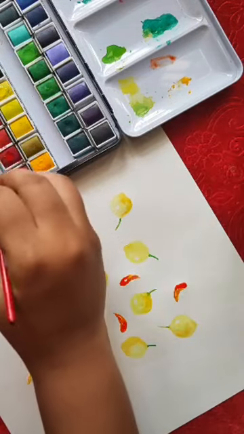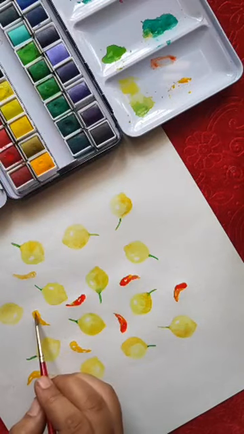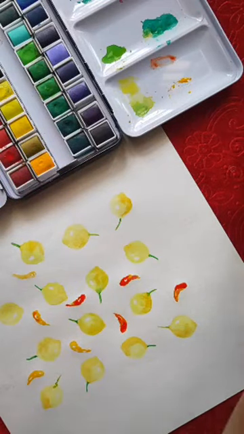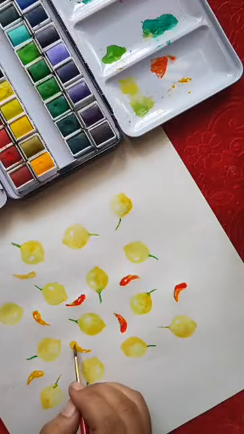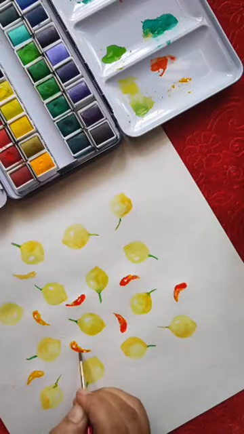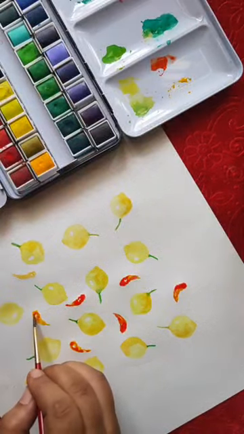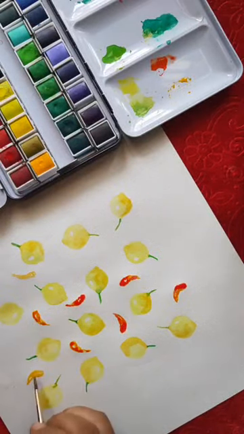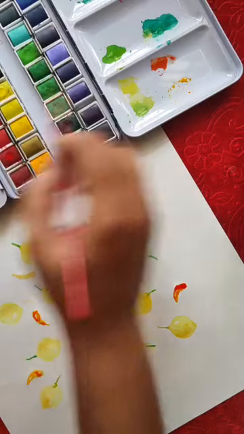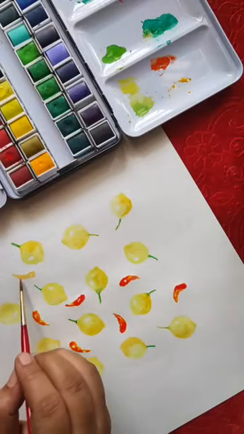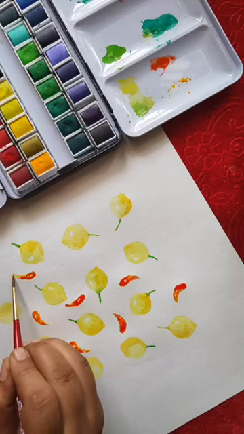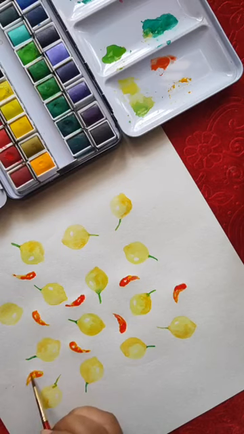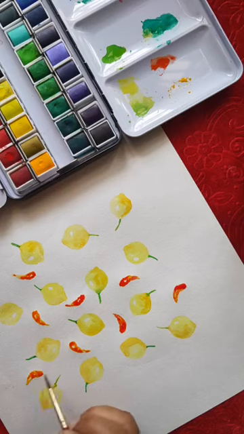Okay, and the next thing you do is bring in your red, pump that in, and move fast with it so that it spreads. Leaving little gaps where you see the red, where you see the yellow, just gives it some depth and some dimension, instead of making it just a plain red.